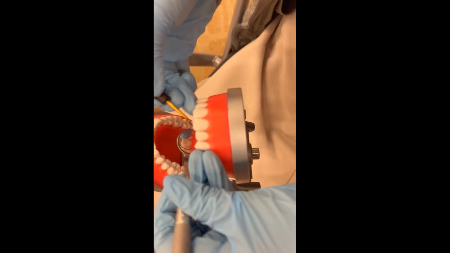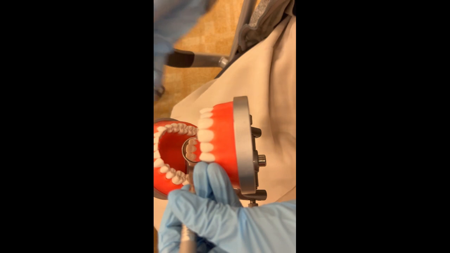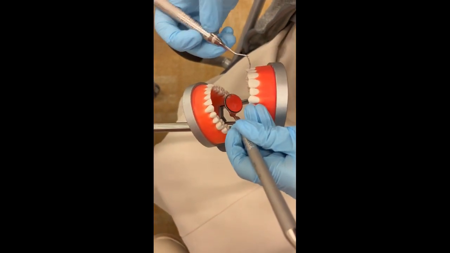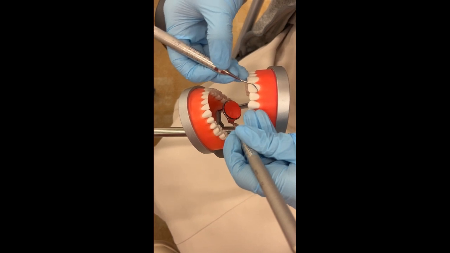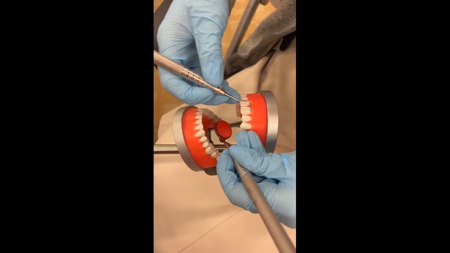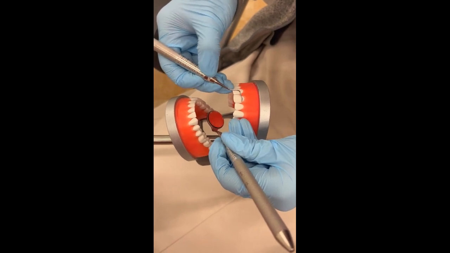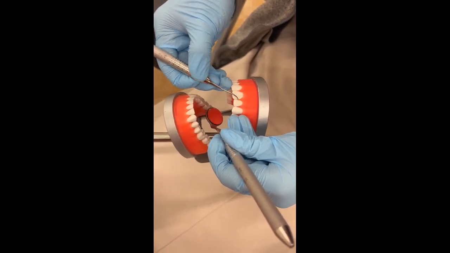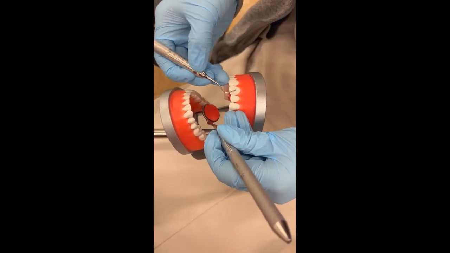meaning that it can be used on supra as well as subgingival surfaces. In the video, I am only using it on the supra surfaces, and I'm not going subgingivally. And I'm also scratching the tooth surface with the toe, and that's not how you use the instrument.